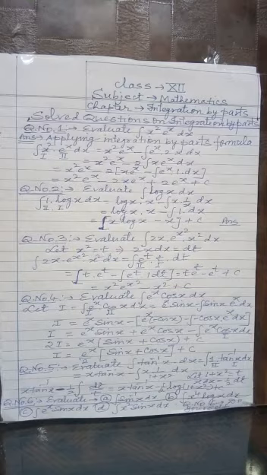Question number 5, evaluate tan inverse x into dx. So here you will take 1 as second function because it is only a single function, tan inverse x. So you can write it as 1 into tan inverse x, and applying by parts it is x tan inverse x, taking 1 as second, minus integration x into 1 upon 1 plus x square into dx.